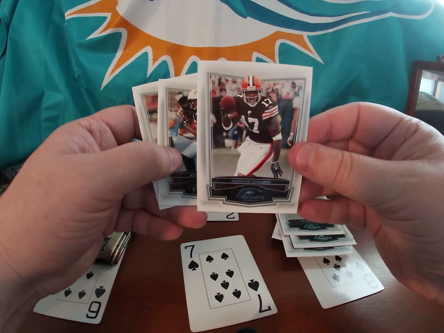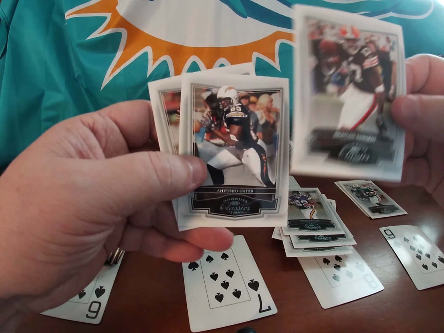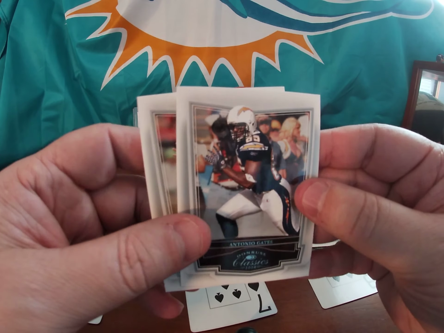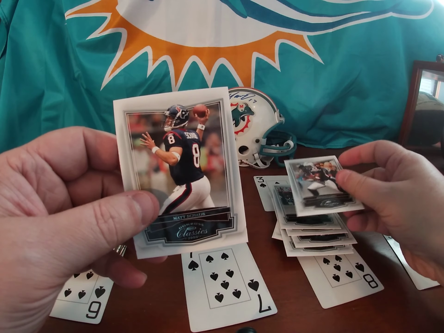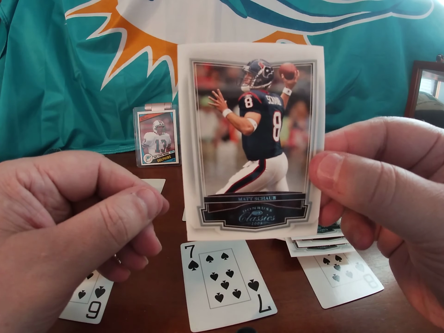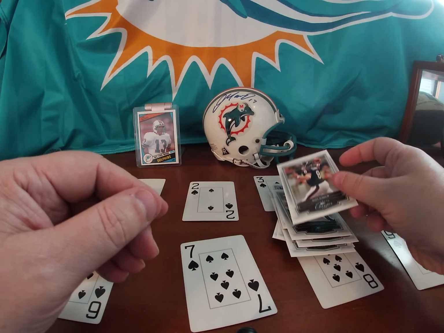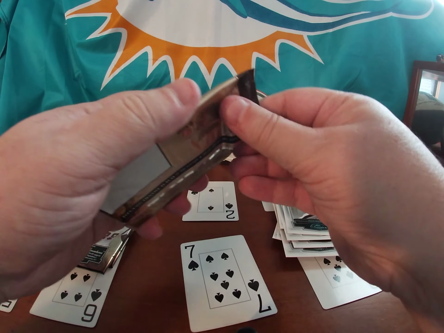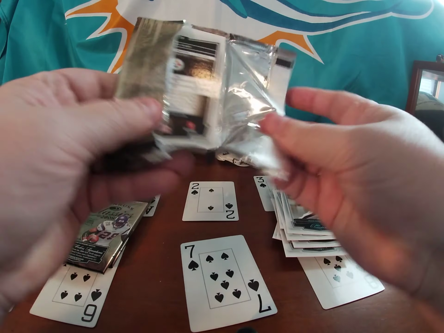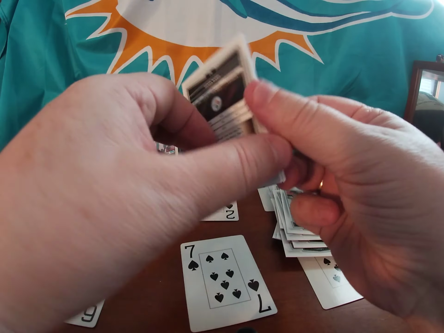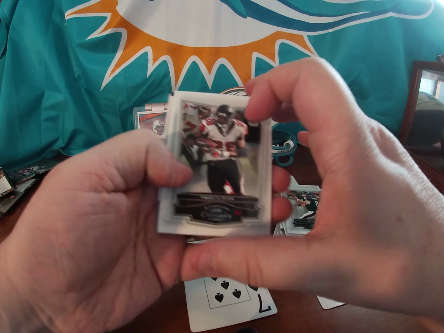Chester Taylor. There's a Braylon Edwards. I hope y'all can see these cards all right. Got an Antonio Gates, future Hall of Famer. And Matt Schaub. Go to the next pack here. I'm kind of taking a little longer than I wanted to open these.